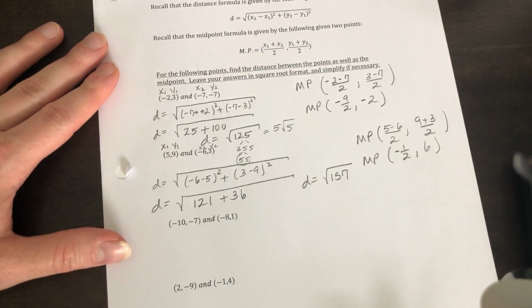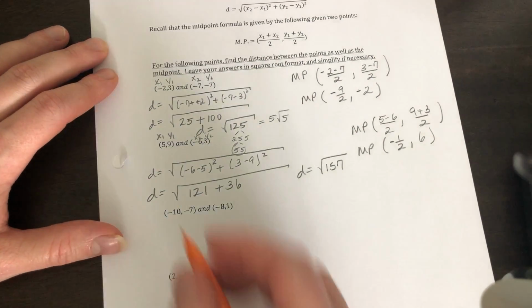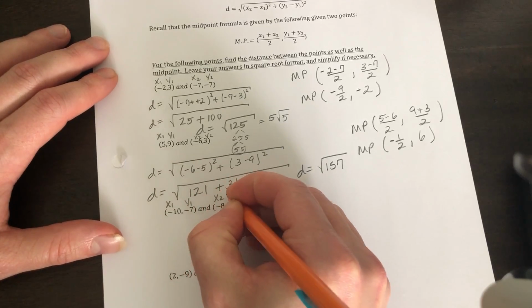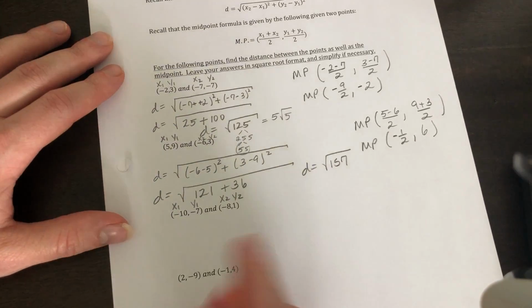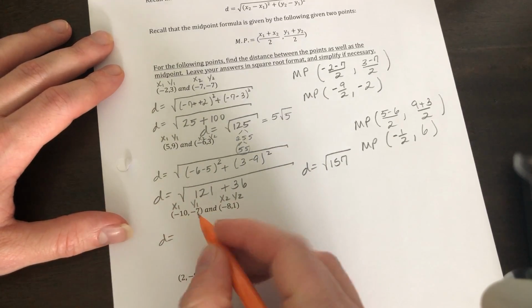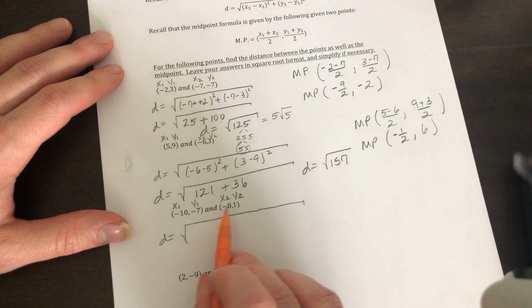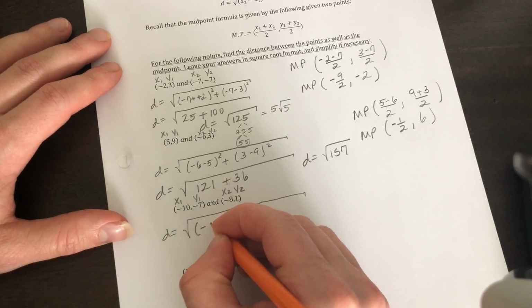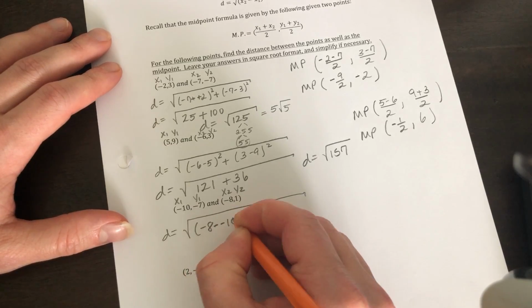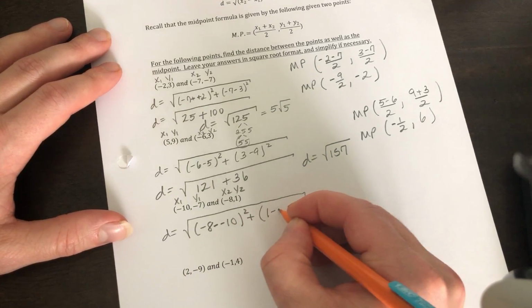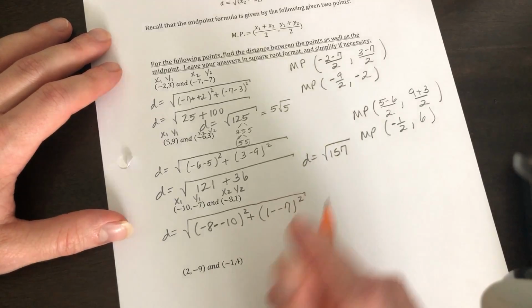Next one. So we're going to label this x1, y1, x2, y2. So your distance formula is going to be the square root of x2 minus x1 squared. So negative 8 minus a negative 10 squared plus 1 minus negative 7 squared.